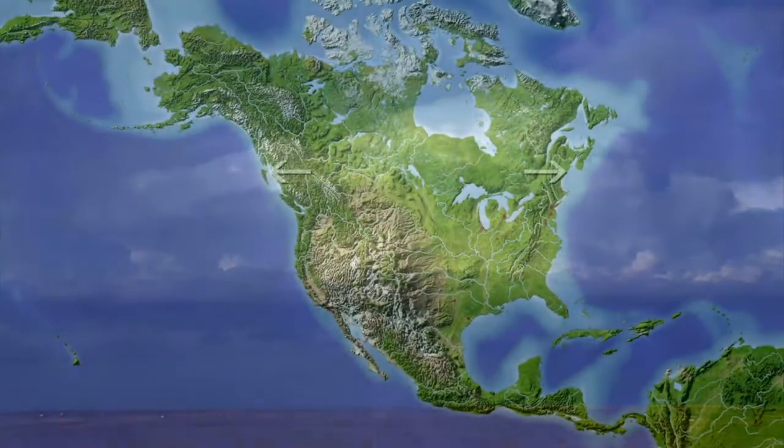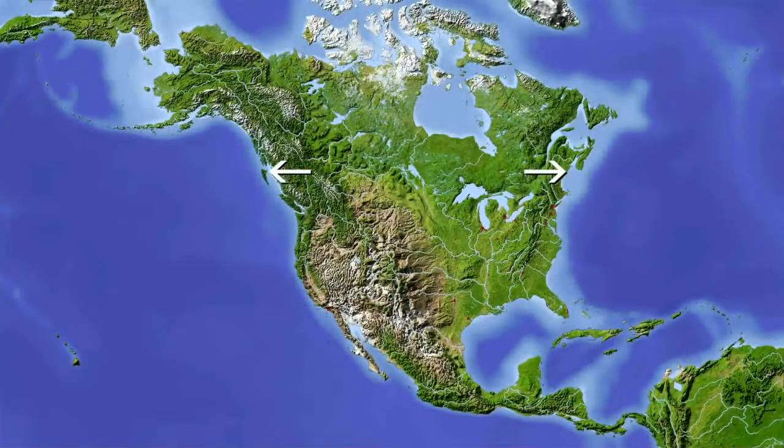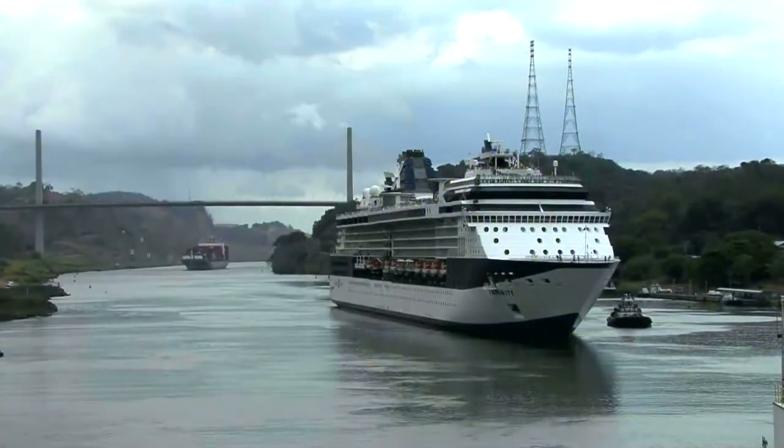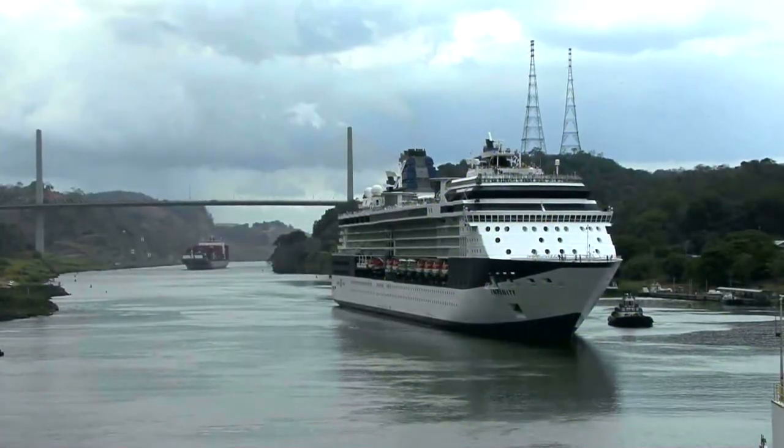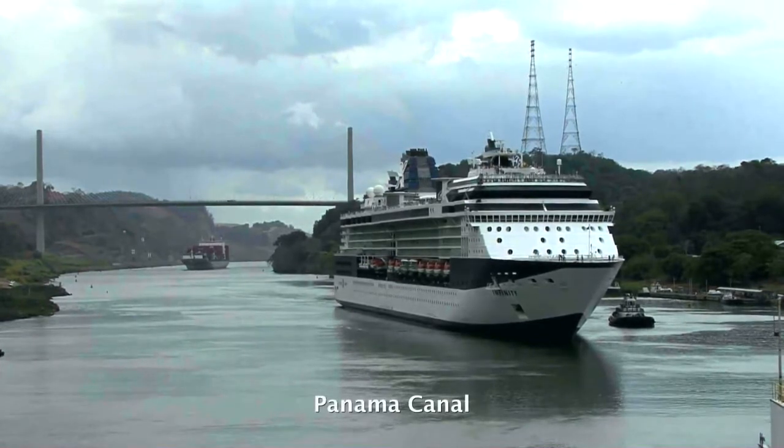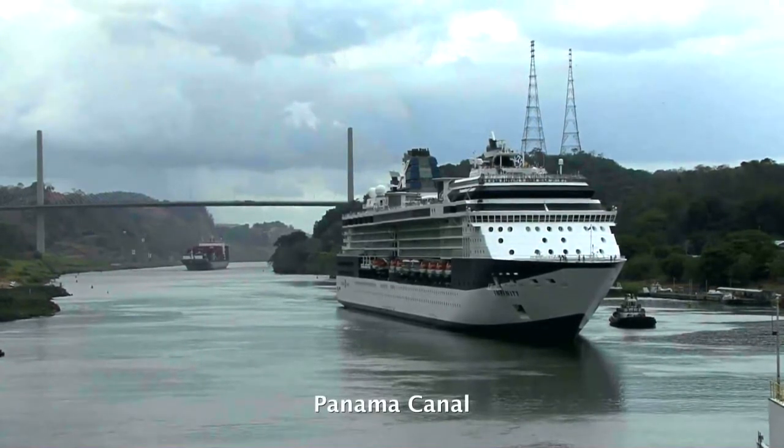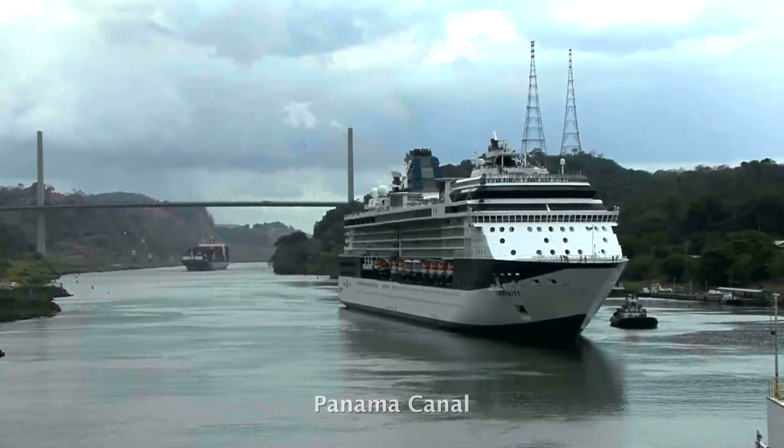In its northern lands, the continent can be over 3,000 miles or 5,000 kilometers wide. But in its south, on the Isthmus of Panama, it's only 30 miles or 48 kilometers across. And it was here back in the early 20th century that the Panama Canal was created to provide a time-saving shipping route between the Pacific Ocean and the Caribbean Sea.